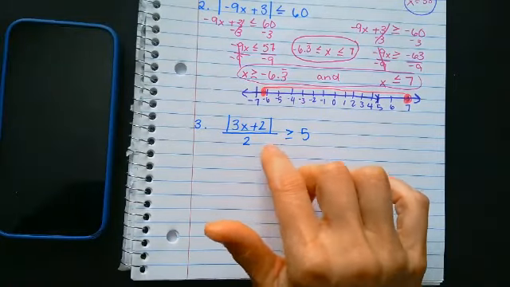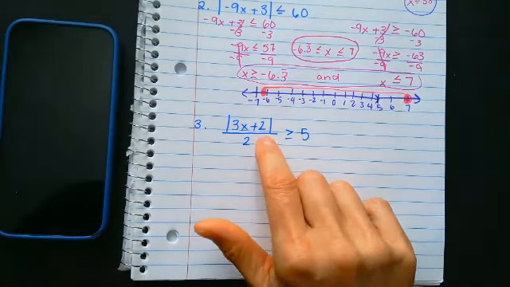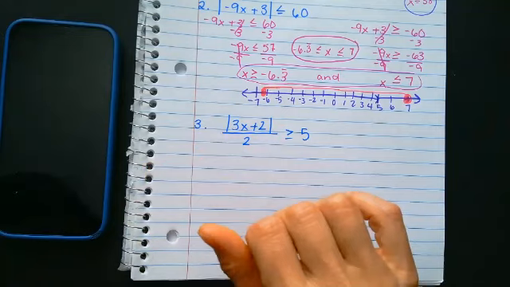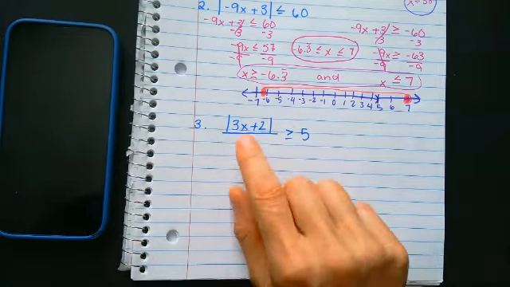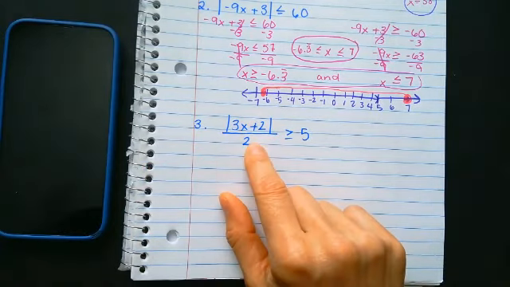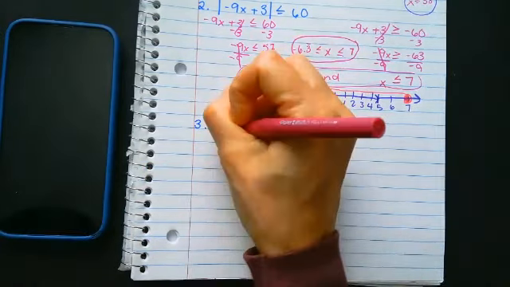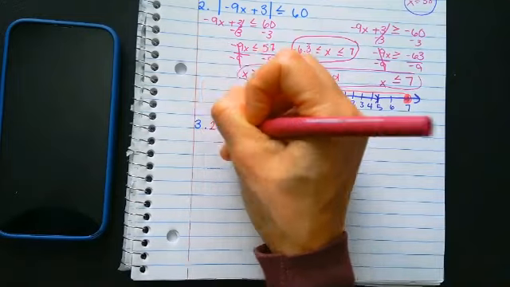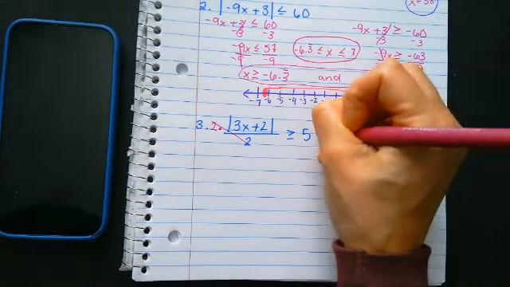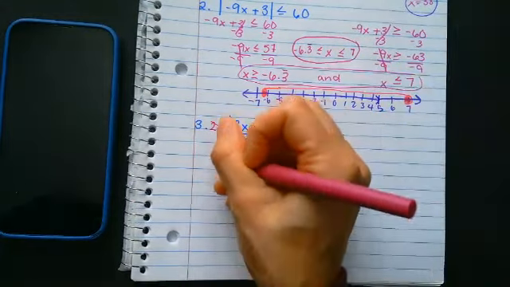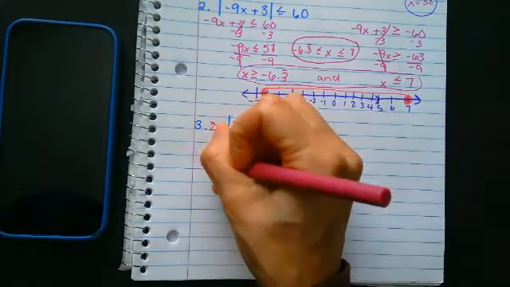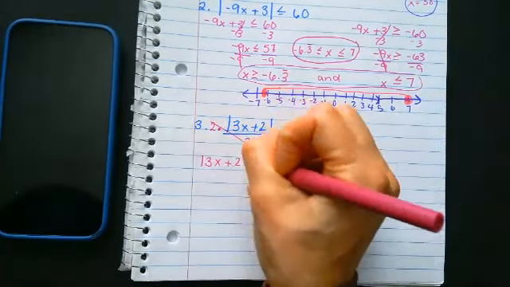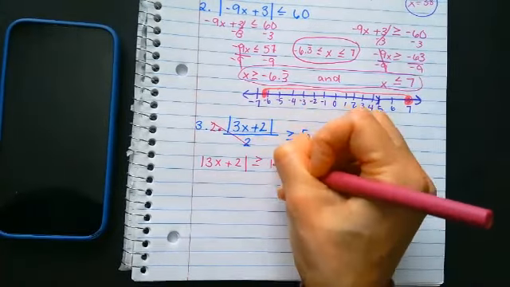So what we want to do first here is get rid of everything that's not in the absolute value sign and undo that. So this is a dividing by 2. Our first step here is going to be to multiply by 2 here to get rid of it and multiply by 2 here. And then we have absolute value of 3x plus 2 is greater than or equal to 10.